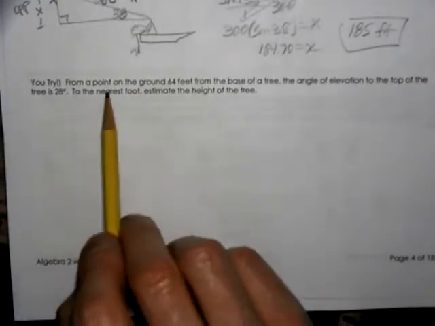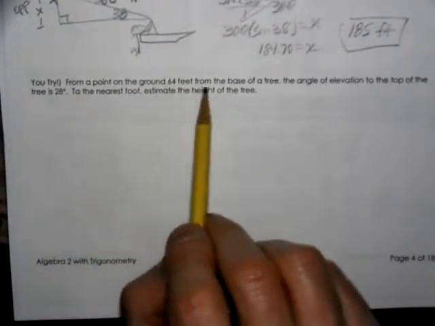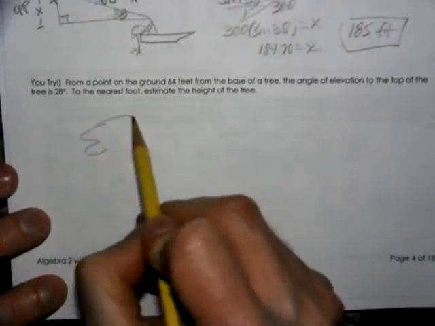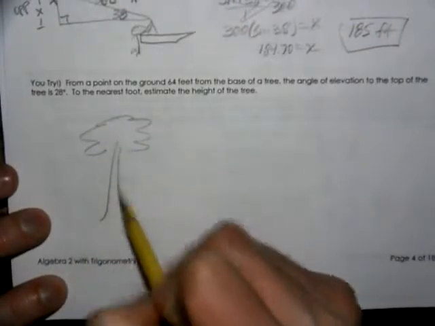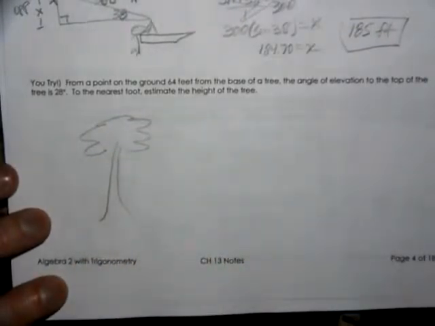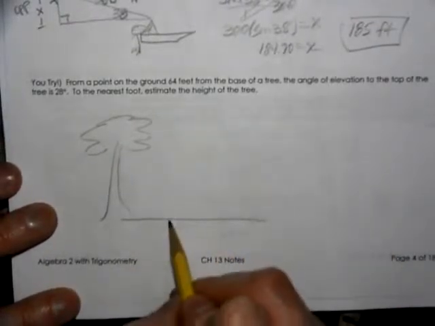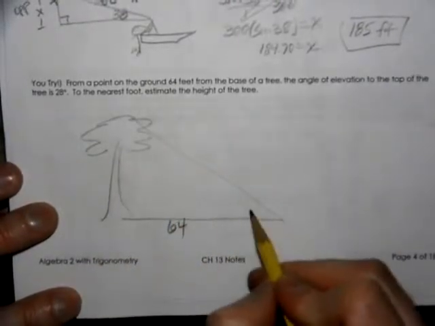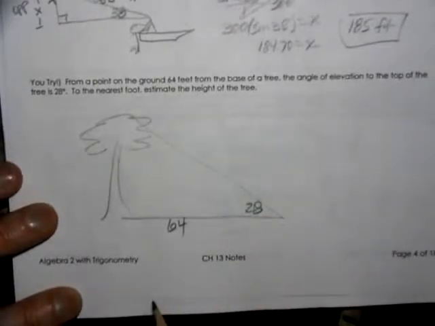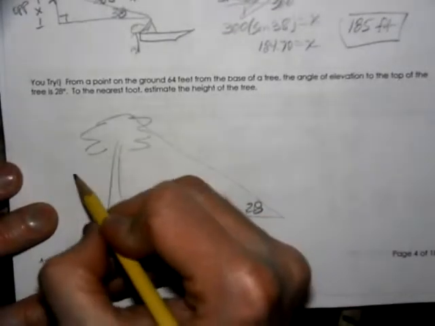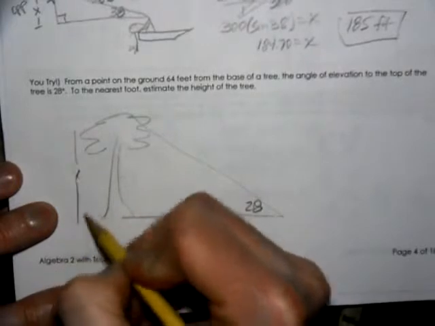Last question. From a point on the ground, 64 feet from the base of a tree, there's our tree. From the base of the tree, we're 64 feet. The angle of elevation to the top is 28. To the nearest foot, what is the height?